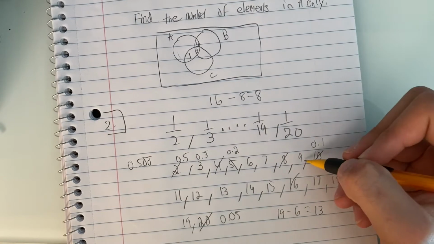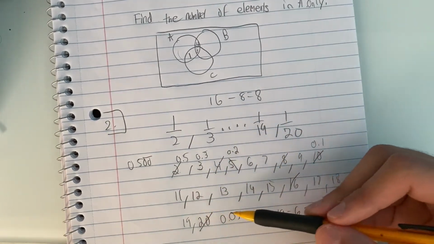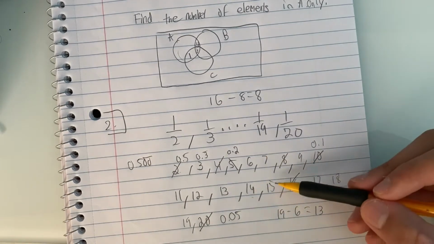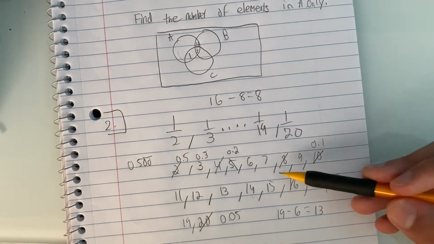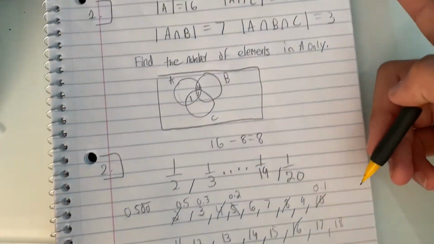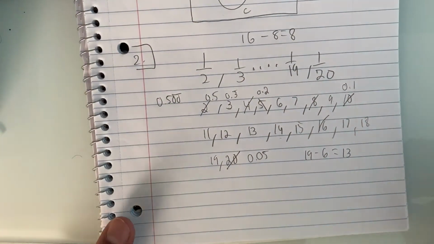7 is a prime number. 9, again, is related to 3. 11 is prime. 12 is related to 3. This is related to 7, which is also prime. And then you can eliminate 18 too, because that has 3 in it. And then 17 is also prime, and 19 is also prime. Since we are not given a calculator, you can't trial and error, and in general, it's good not to trial and error.